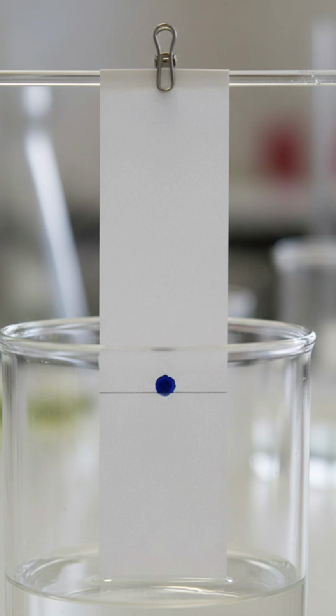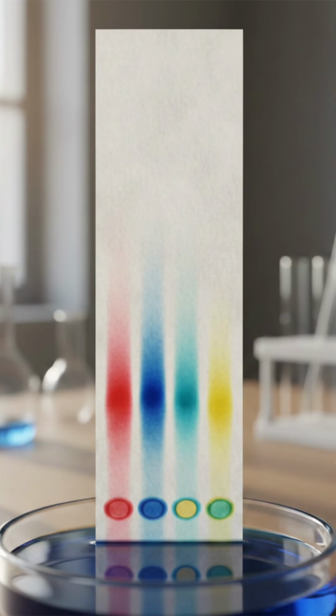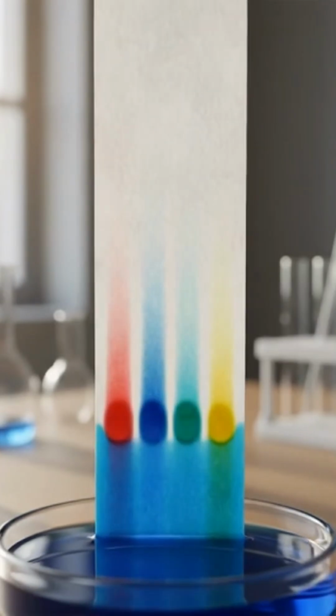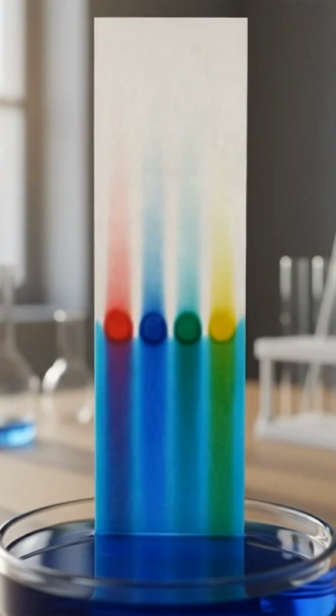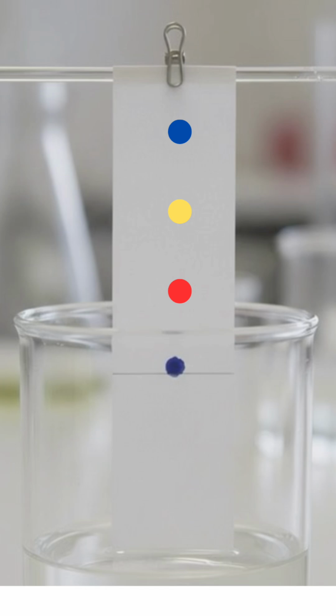Imagine you place a tiny dot of ink on a pencil line drawn across paper. When the paper is placed in a solvent, the solvent slowly travels up the paper, carrying the ink with it. But here's the trick. Different substances in the ink move at different speeds.